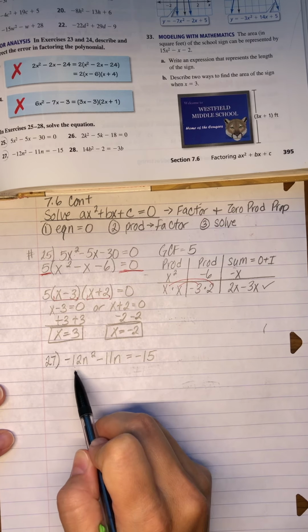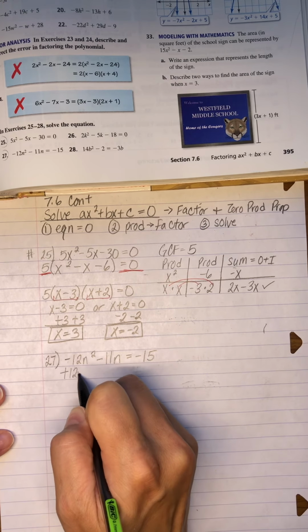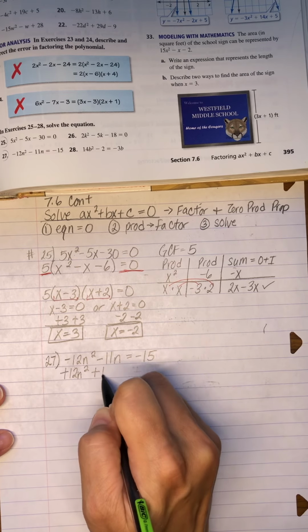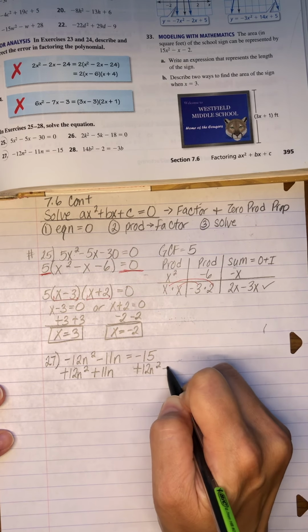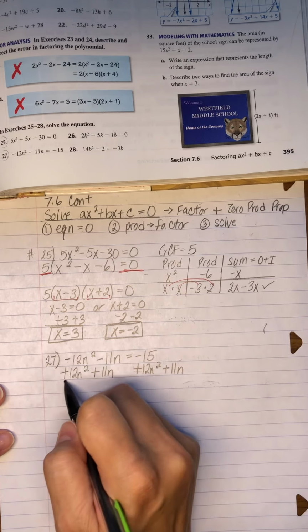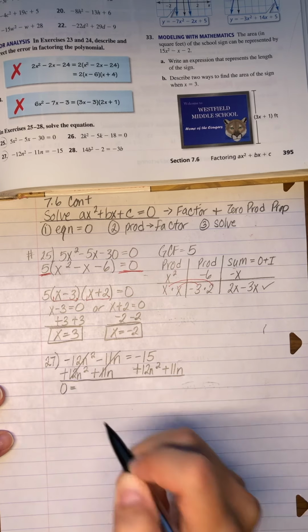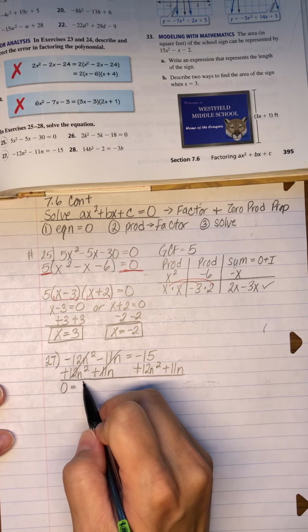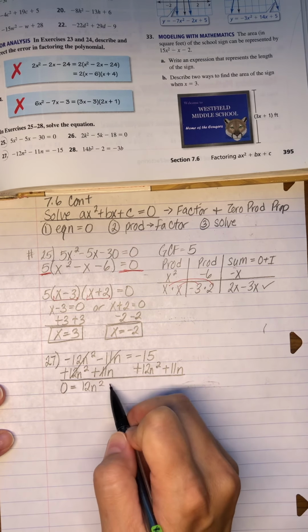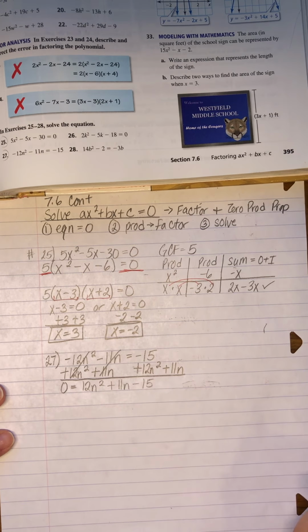Let's make these positive by adding them to the right side. So I'm going to add 12n squared and I'm going to add 11n. We'll do the same thing over here, plus 12n squared plus 11n. Let's write our new equation. We have 0 equals, make sure you put them in the right order from highest degree to lowest degree. 12n squared plus 11n minus 15.